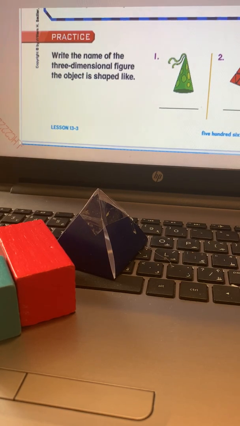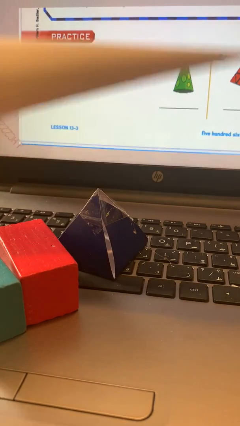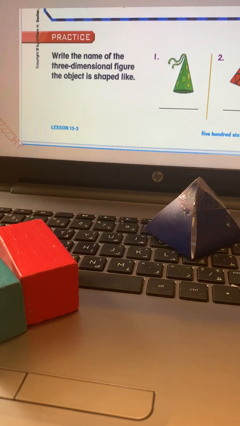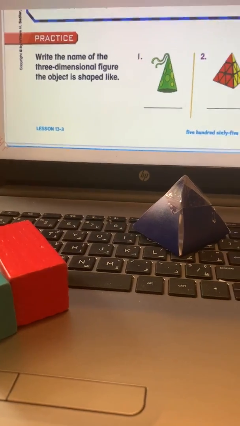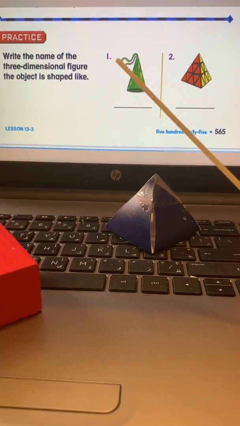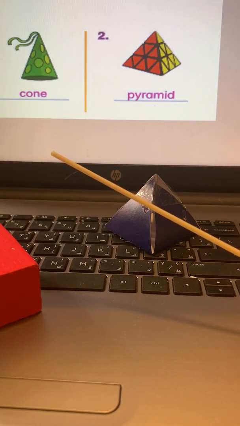Now, let's solve the first question on page 565. It asks us to write the name of the shape. Look at the first question. Here is the first shape. Do you remember what it is? Yes, excellent. This one is a cone. So number 1 is a cone. What about number 2? Yes, excellent. It's a pyramid. So write it down now.